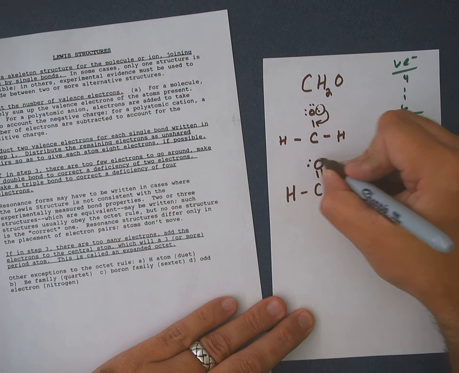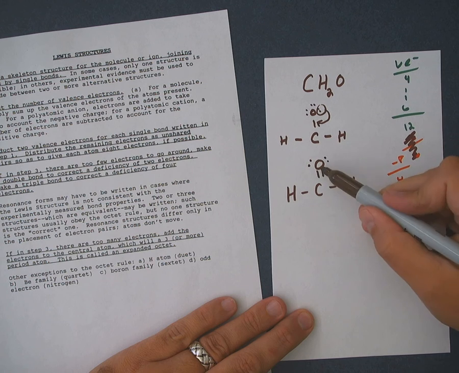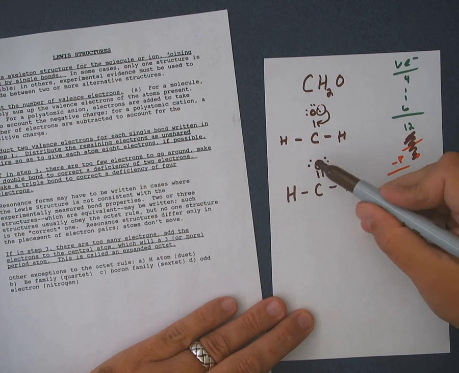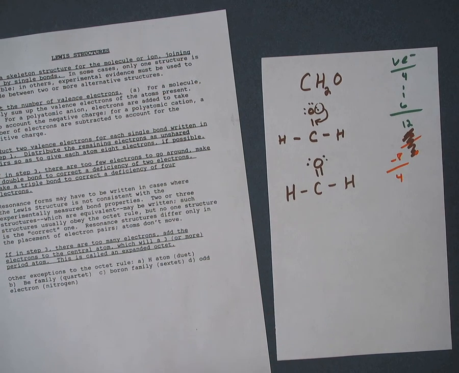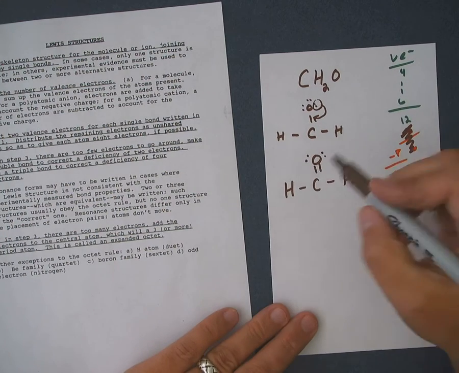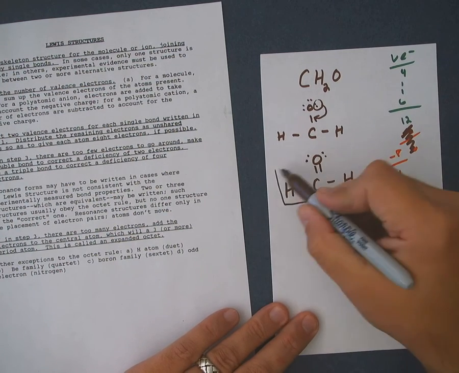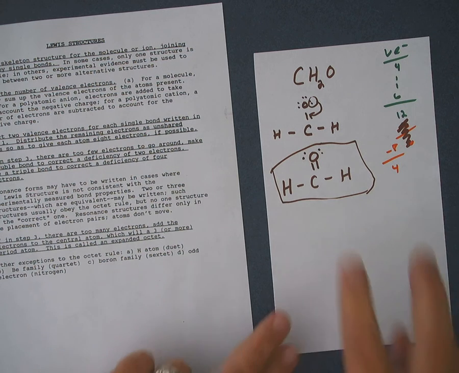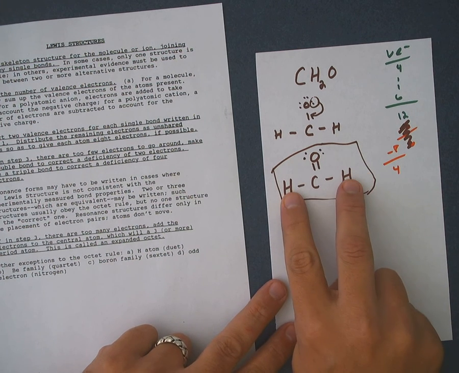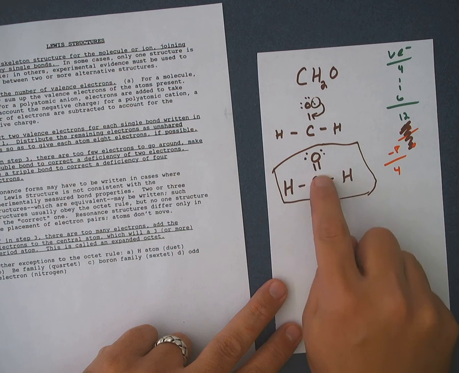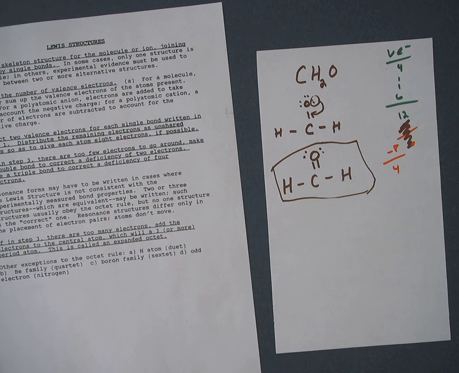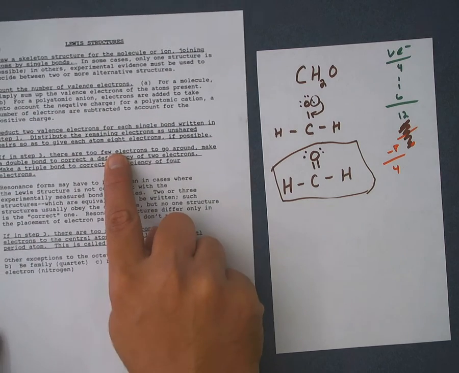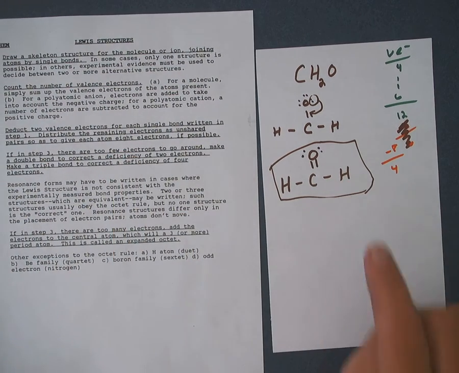So I can use the dots on the oxygen. Now oxygen has 1, 2, 3, 4, 5, 6, 7, 8. Okay, so now this is the correct final answer because every element has a stable configuration. Hydrogen, remember, only likes 2 valence electrons. All the other non-metals will want 8 valence electrons. So if there are too few electrons, you might need to put in a double bond.